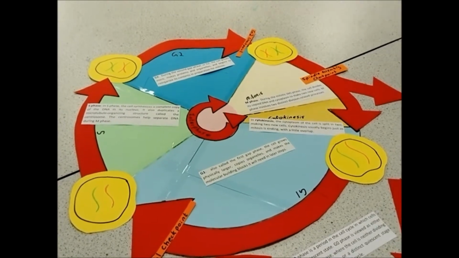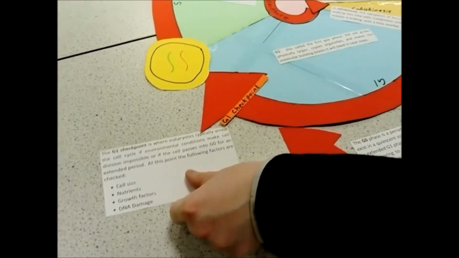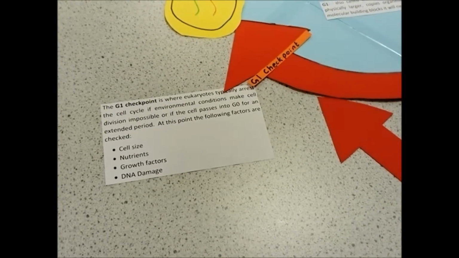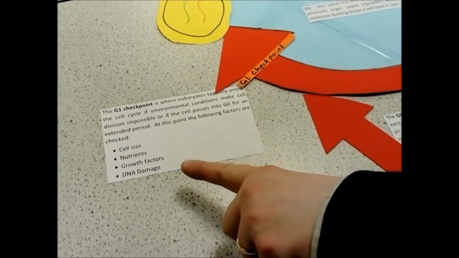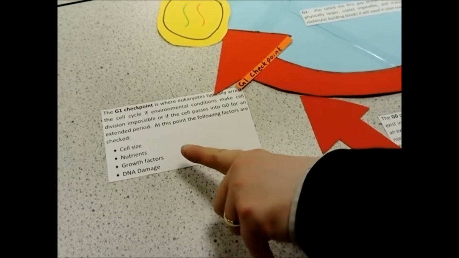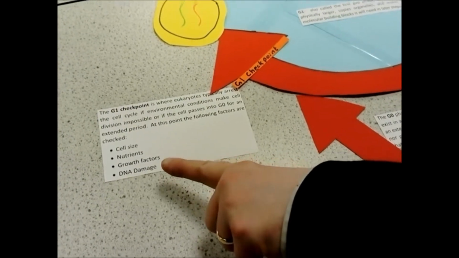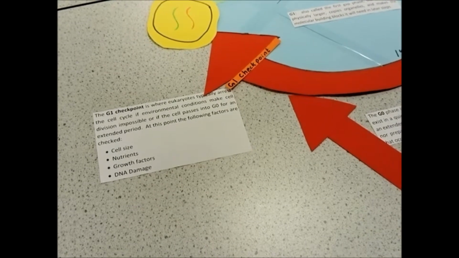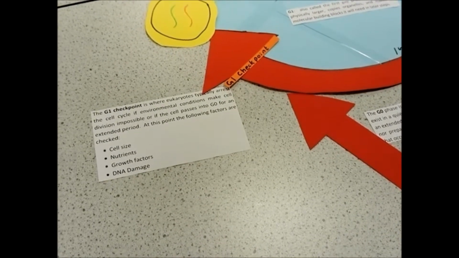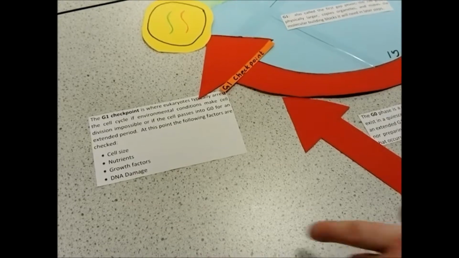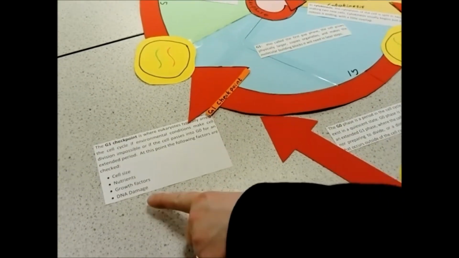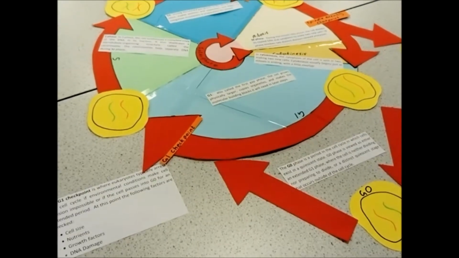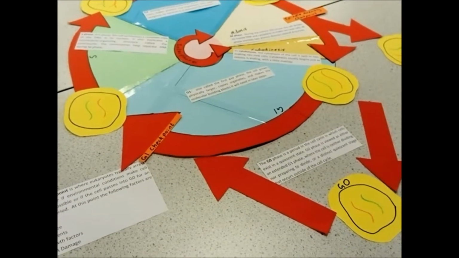The G1 checkpoint checks the cell size to make sure it's big enough to divide, checks that it's got enough nutrients, it checks that there's enough growth factors. So we need the growth factors there to get it to carry on and grow after we go through cytokinesis. And it checks for DNA damage, because you don't want to start replicating DNA that's already damaged, or else you'll get mutations happening.